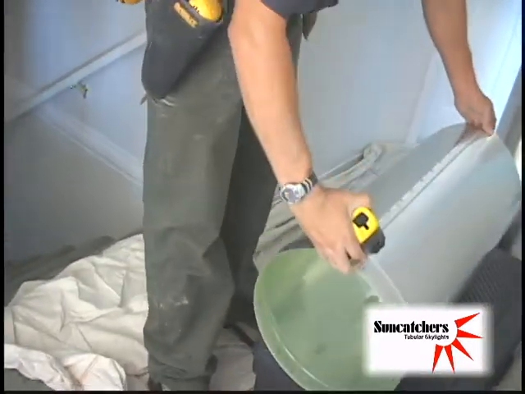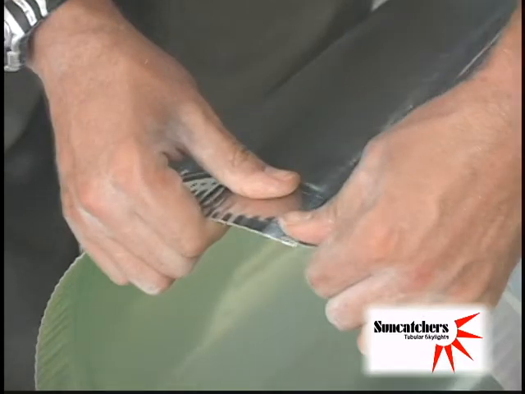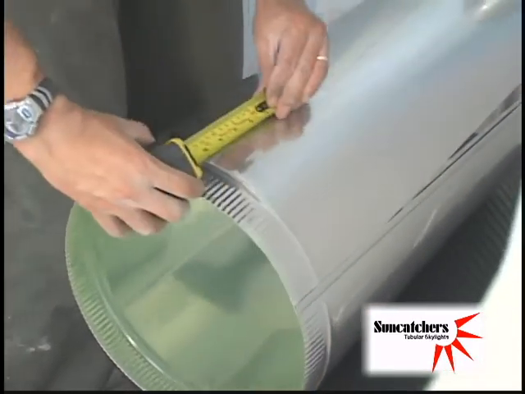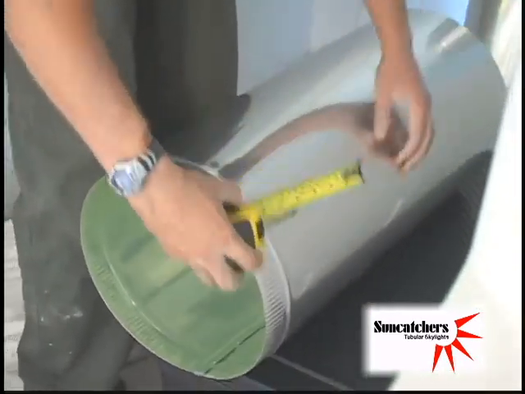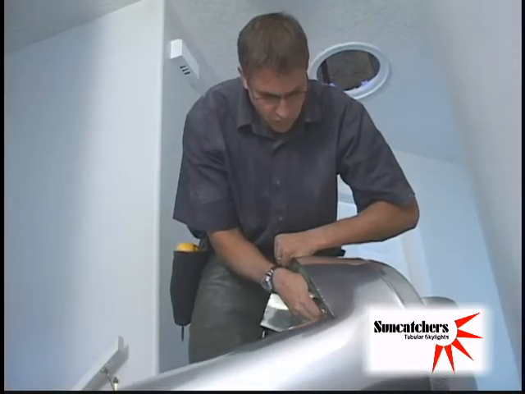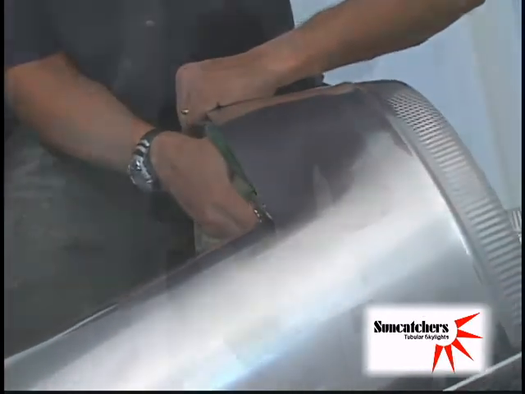To trim excess pipe, scribe a line around the pipe using your tape measure as a guide. Then trim this portion using tin snips. Keep in mind that the crimp end of the pipe becomes the waste side.